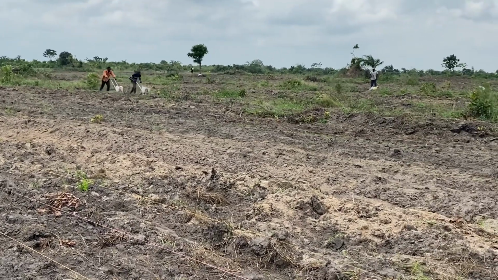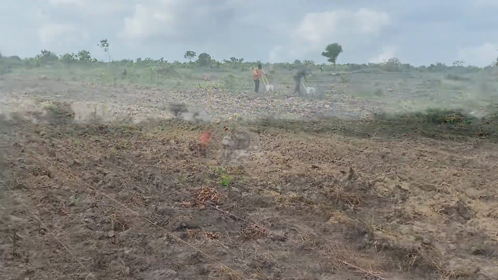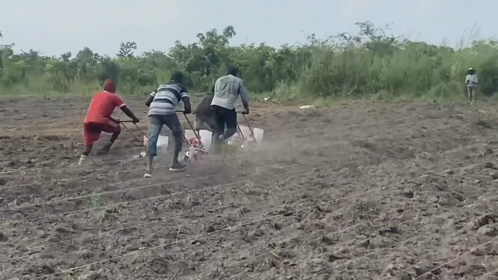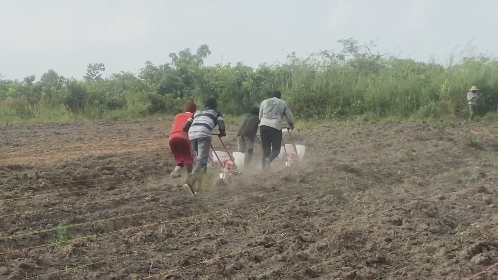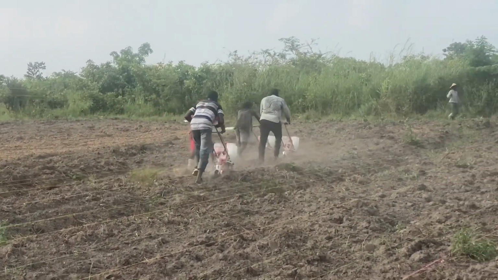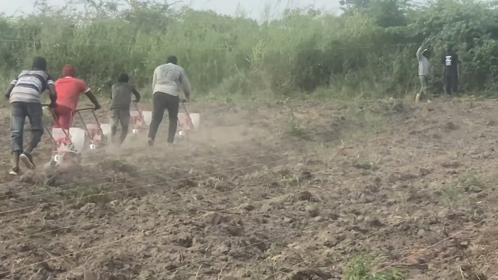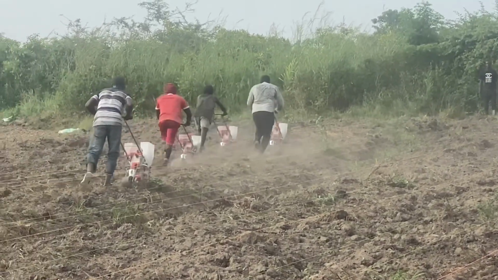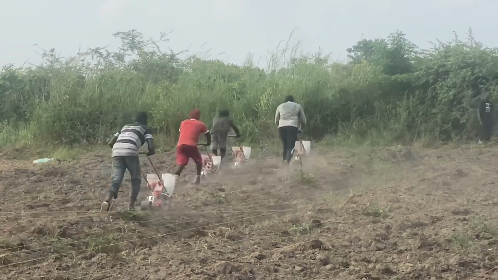So you can see on the video, this is how we started. We cleared the land, and then we used that machine that they are using now to plant the corn. I know there are better machines in the system, but we are gradually working towards that.